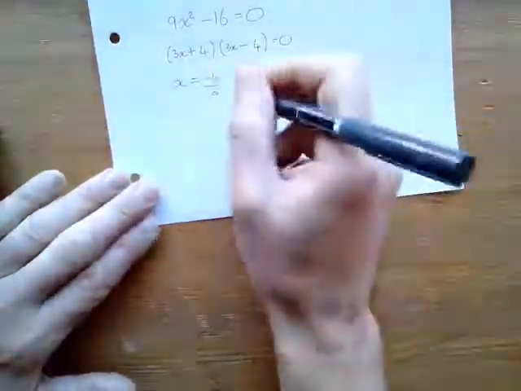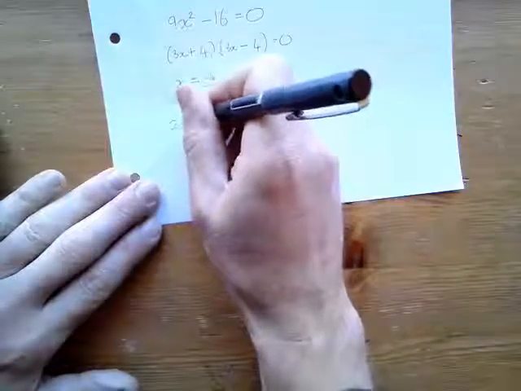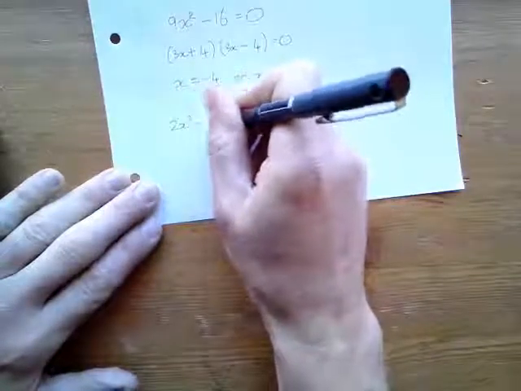Finally, hopefully I've just got enough space here to do this.